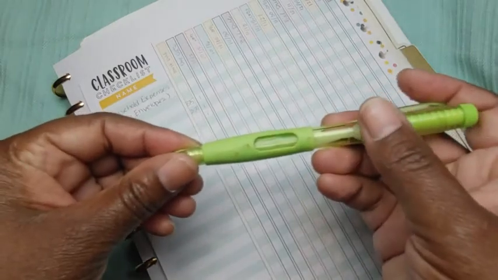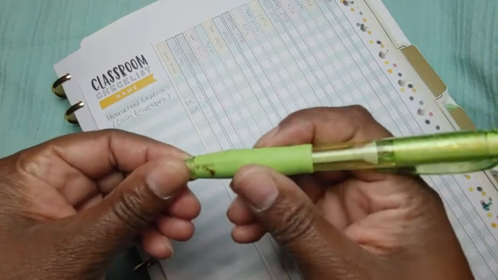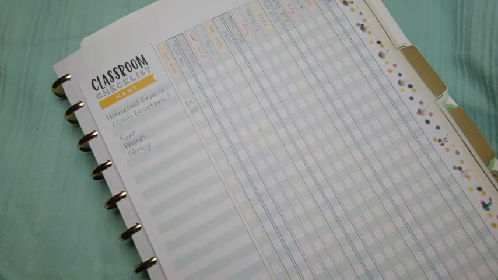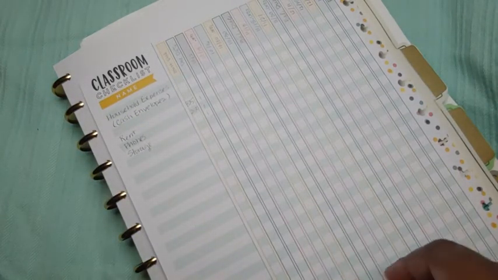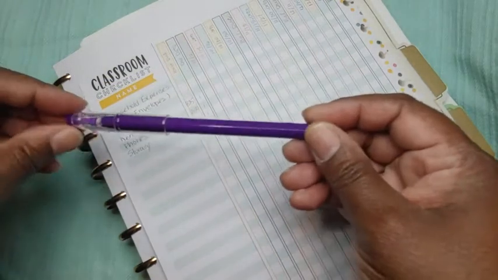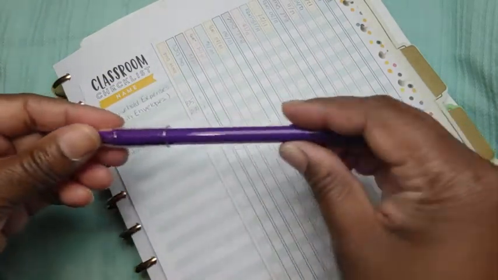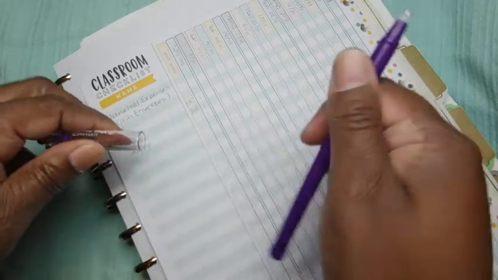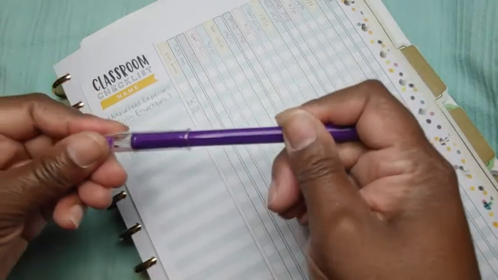It vanished. So I guess we're going to fill out the rest of it in pen. This is our friction erasable pen that I love, and it's loud and clicky.